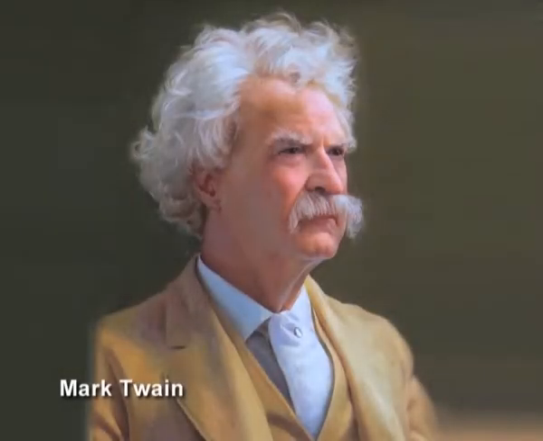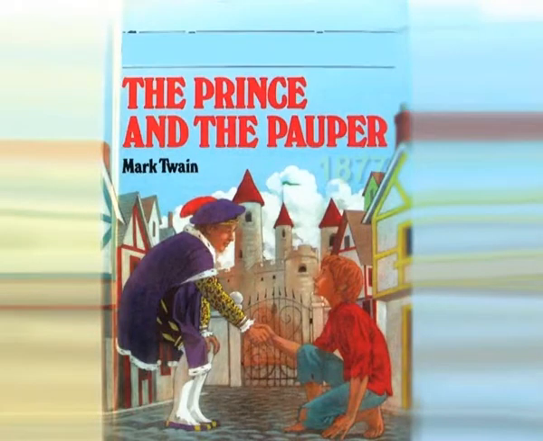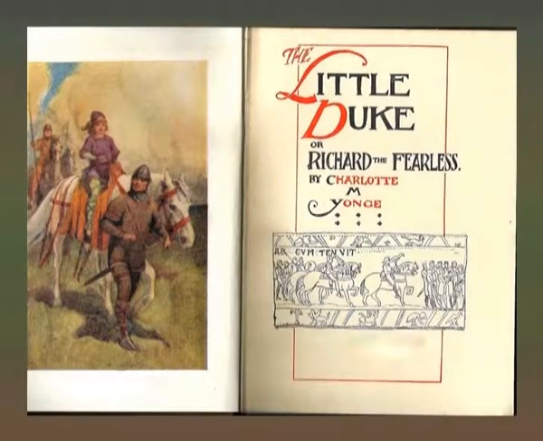Mark Twain began writing The Prince and the Pauper in 1877. His inspiration for the novel came from Charlotte M. Yonge's The Little Duke, set in 10th century France, in which the young Richard of Normandy becomes a more compassionate and wise ruler after his father is murdered, and he experiences a series of harrowing adventures in the world.